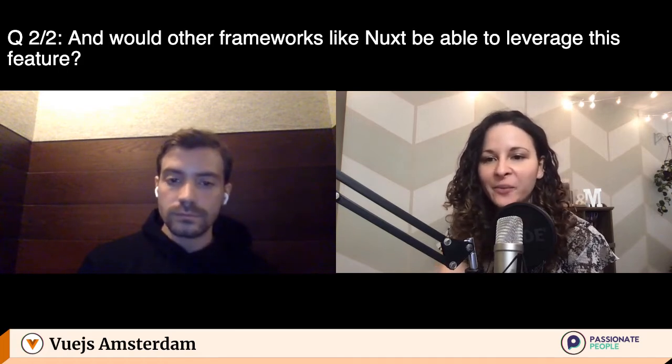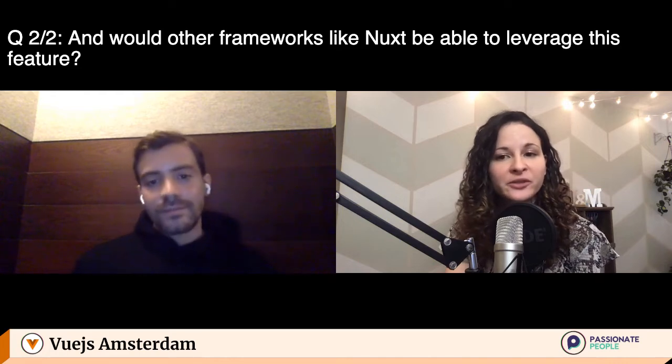That's actually kind of tying into the next question, whether this would work with other frameworks like Nuxt, and will it be able to leverage this feature?